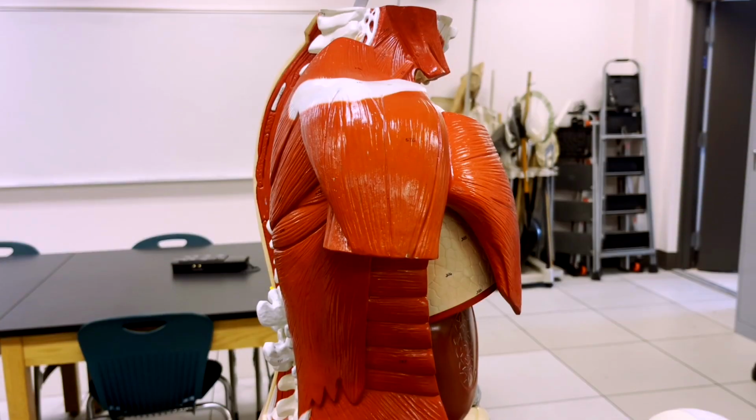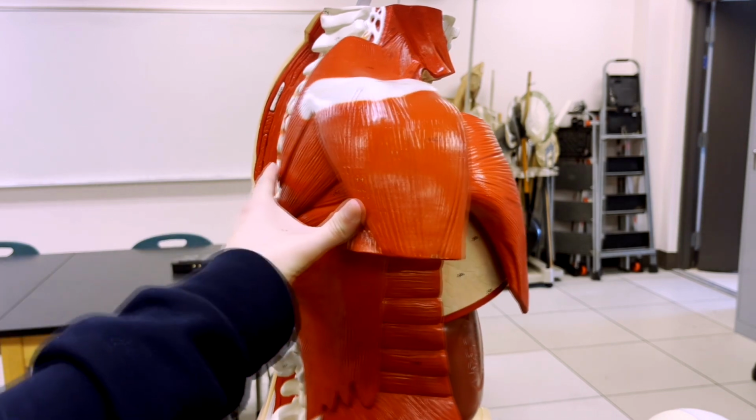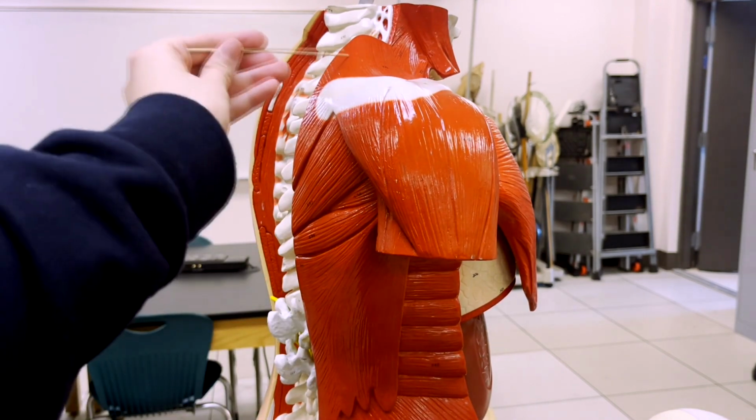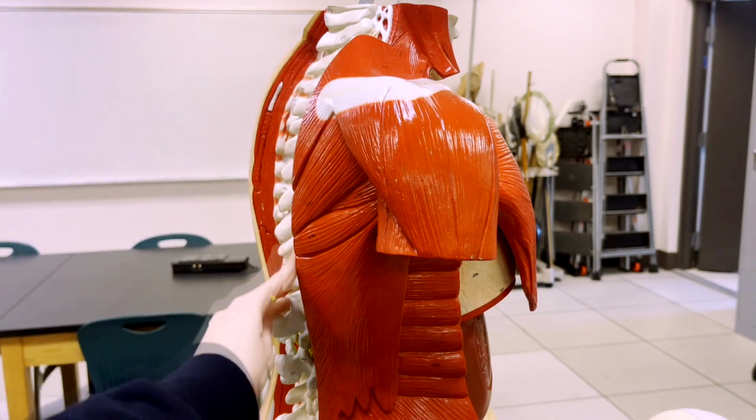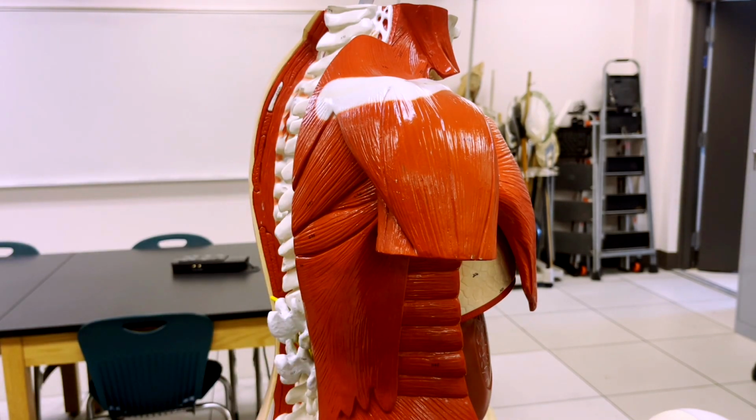All right, now we're going to turn to looking at our trunk and the muscles associated with it. And again, remember to identify bilateral symmetry. To start us off, we're going to try and find our trapezius, which is going to be this muscle right here. And it's hard to see on this model because a lot of it has been removed to show the spine, but the function of the trapezius is going to be to extend the neck.